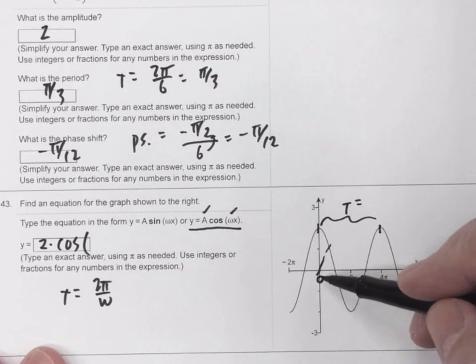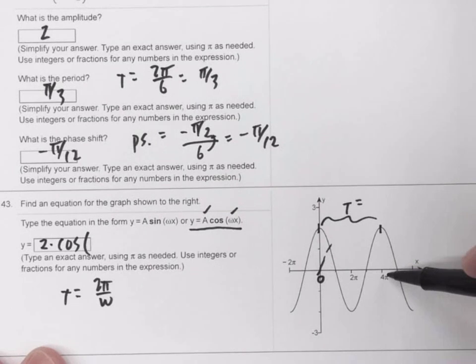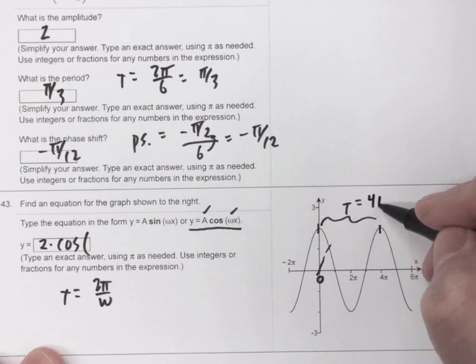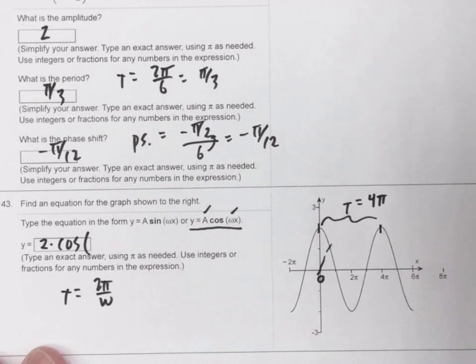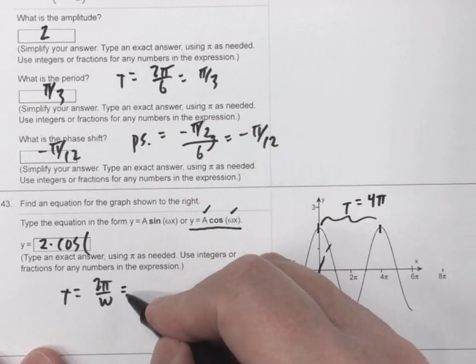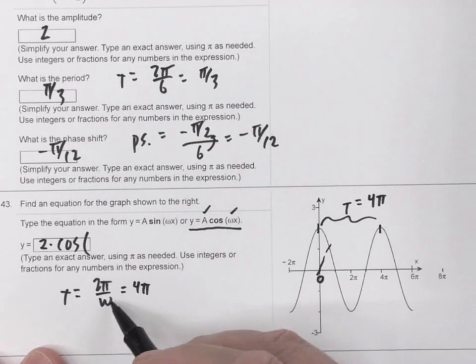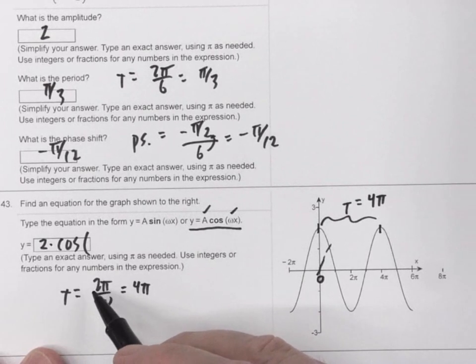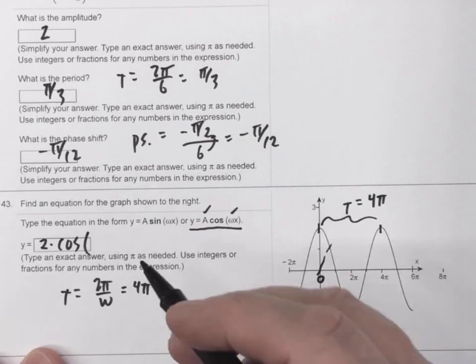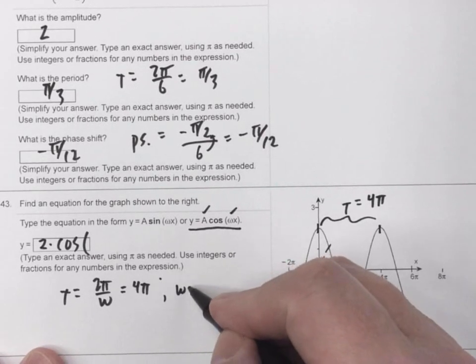Well, how far did we go? We went from 0 to 4 pi. So the period's 4 pi, so T is the period. If I'm going to solve this for omega, multiply both sides by omega, divide both sides by 4 pi.